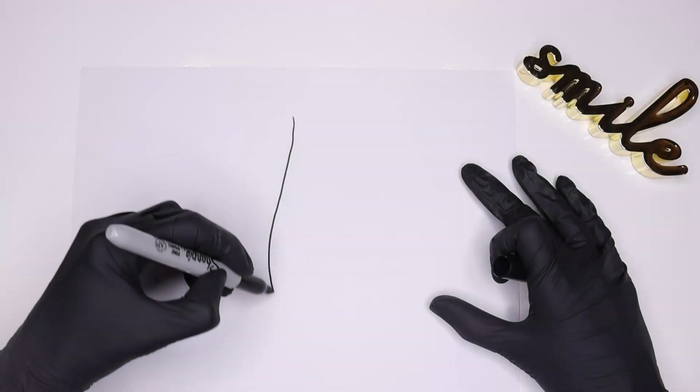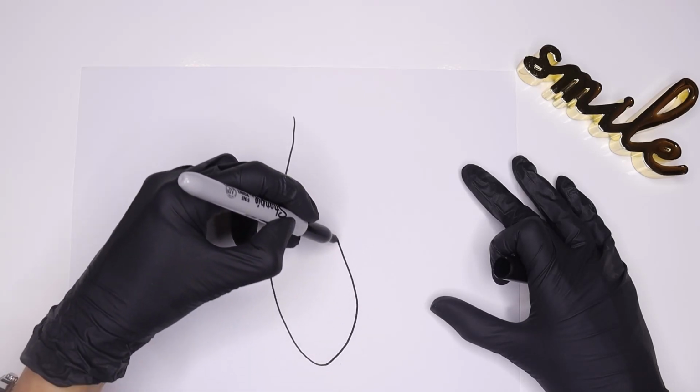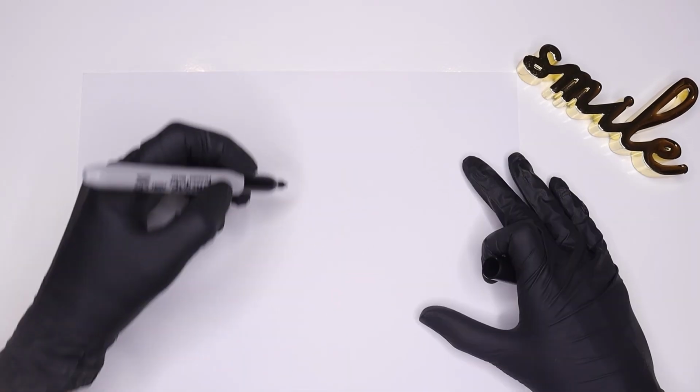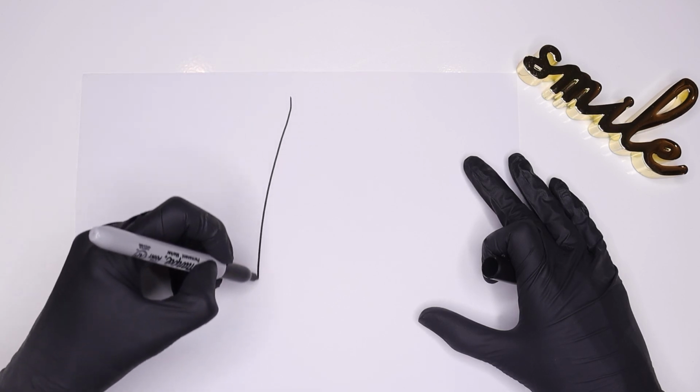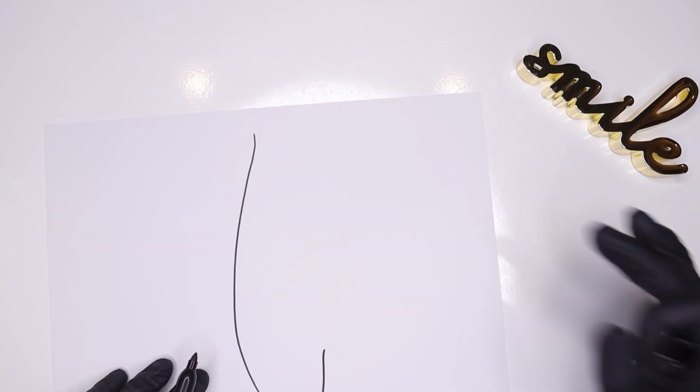I'm going to draw it a little bit smaller this time. No, I'm not. So let's draw this again. Hold on. No, I can't draw a tooth now.